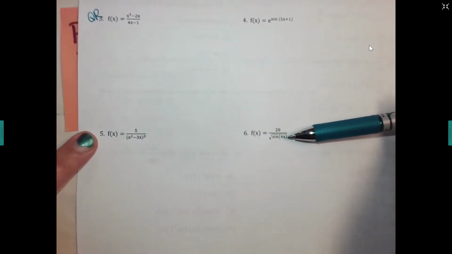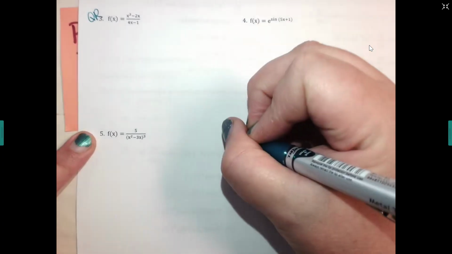Okay, there's not more than one x, and that's exactly correct. In order for it to be quotient rule, it has to be x stuff divided by more x stuff. And the top on number 5 doesn't have an x with it. So for 5 and 6, you're going to rewrite those and take the derivative. You're not going to quotient rule those. These are both chain rule.